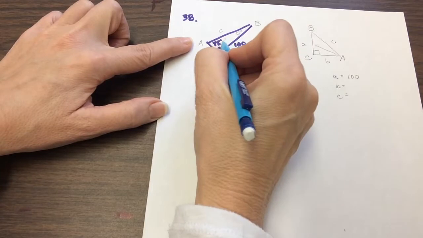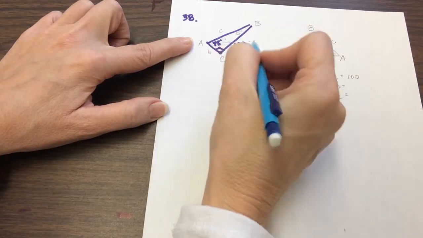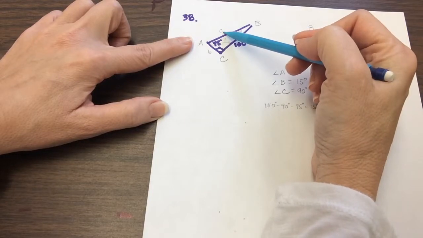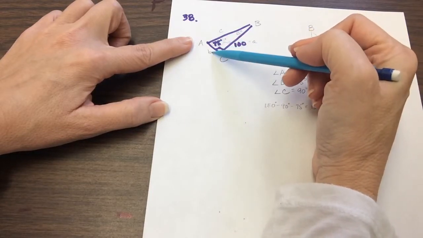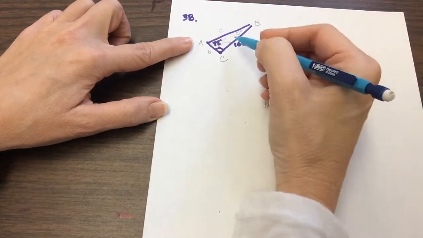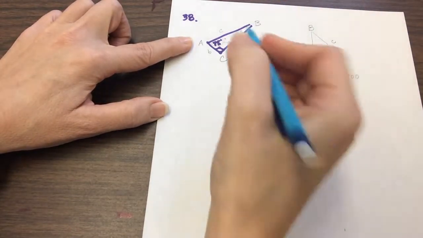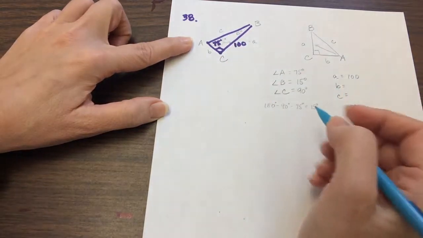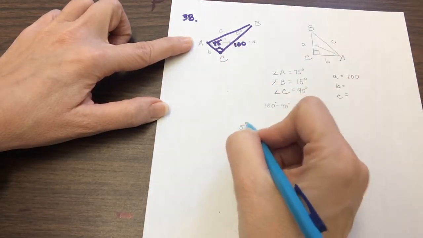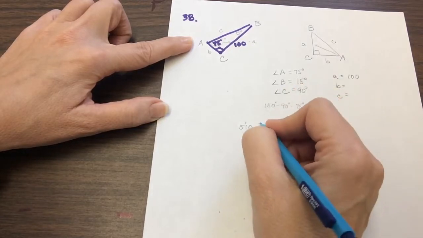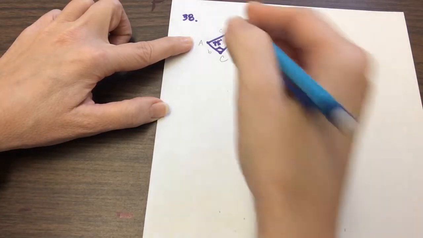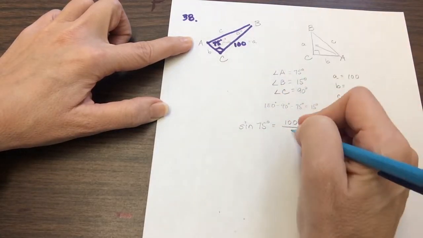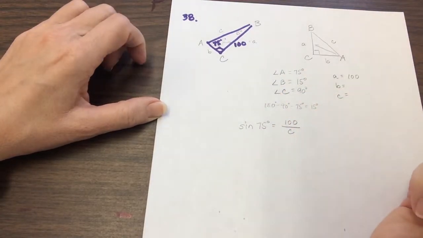If I'm using 75 degrees, I know that's going to be my opposite, and I either need to find my hypotenuse or I need to find my adjacent, so it doesn't matter. Let's go ahead and find the hypotenuse. So opposite and hypotenuse means I need to use sine. So the sine of 75 degrees is going to equal the opposite, which is 100, over my hypotenuse, which is unknown for right now.